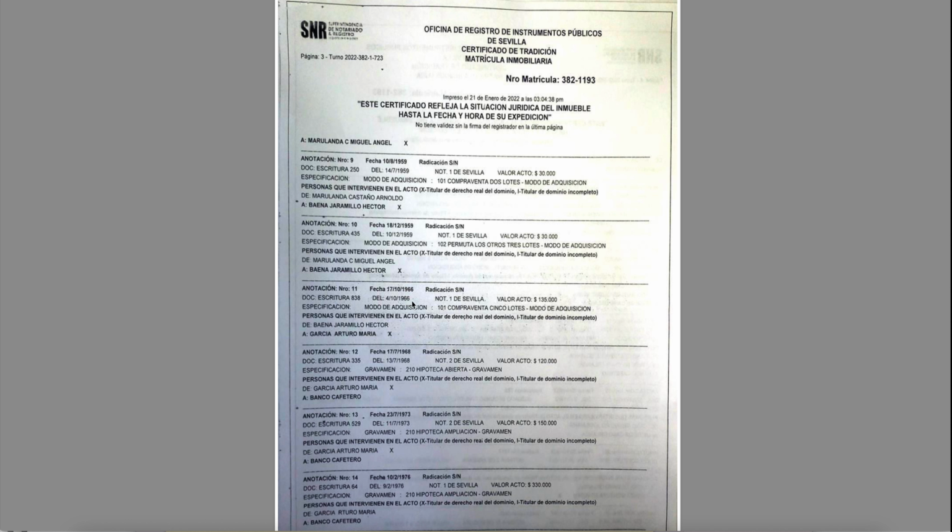Another implication is that this is a bank that was liquidated about 20 years ago. This bank was initially bought by the government, and then bought again by private banking. So there is no way to go to this bank, Banco Cafetero, and say, okay, I want to close this because maybe it was already paid.